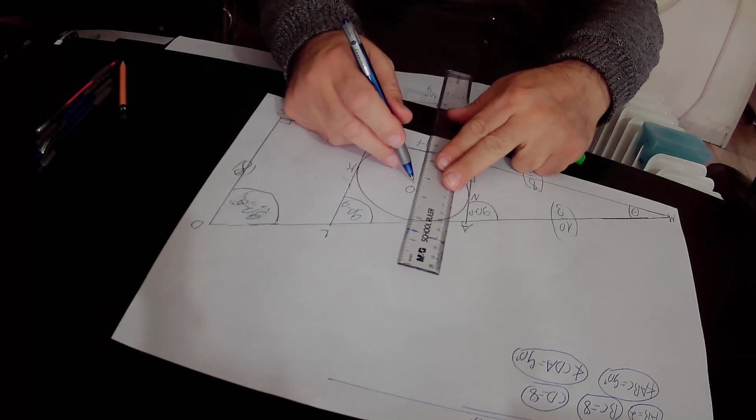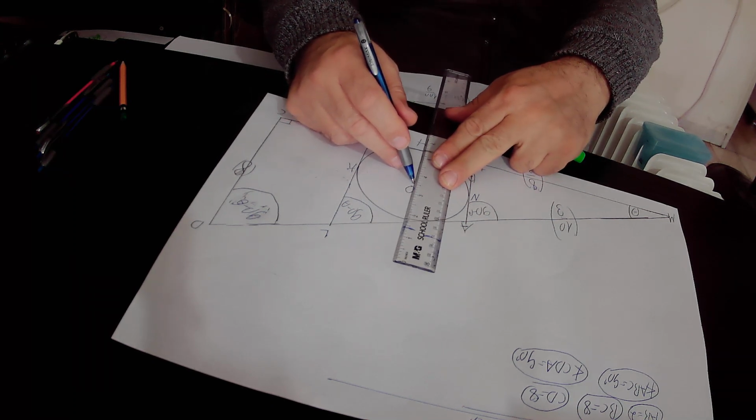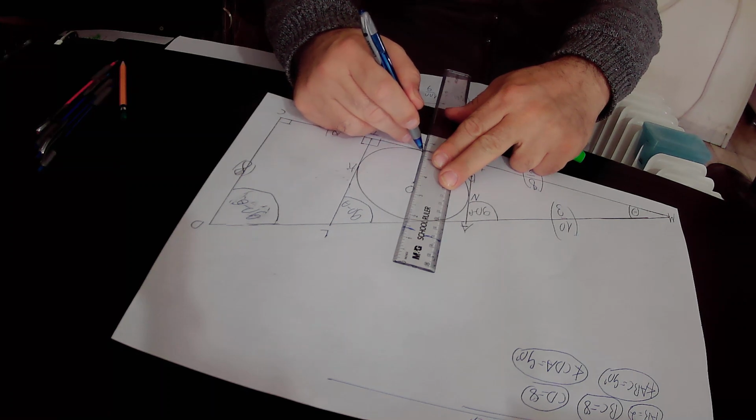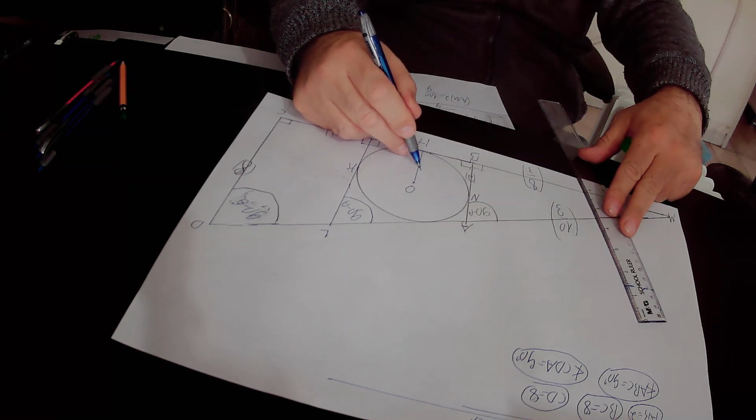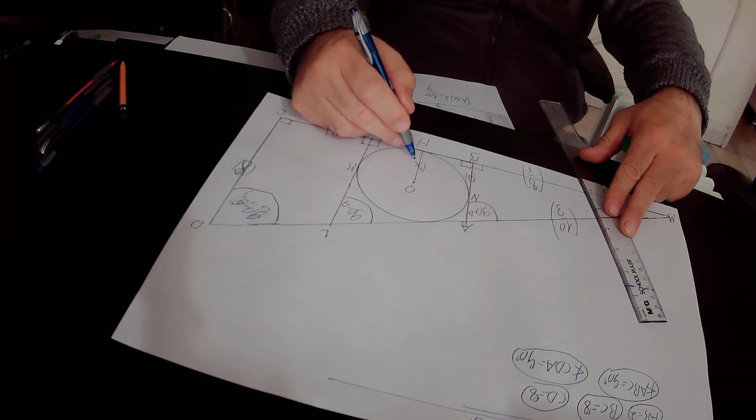According to our definition, the radius of this circle is X, so OH equals X.